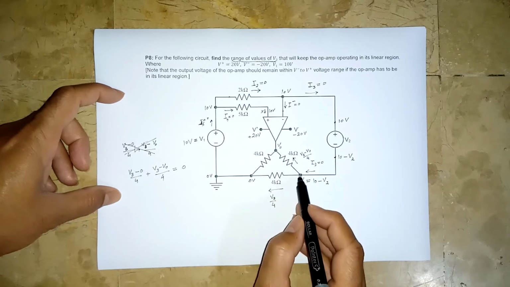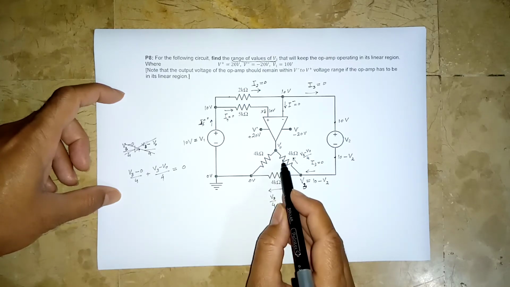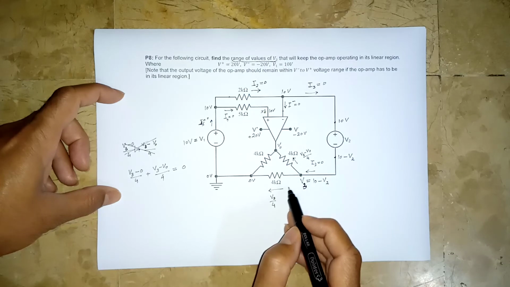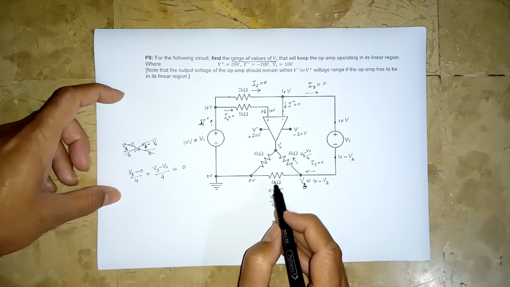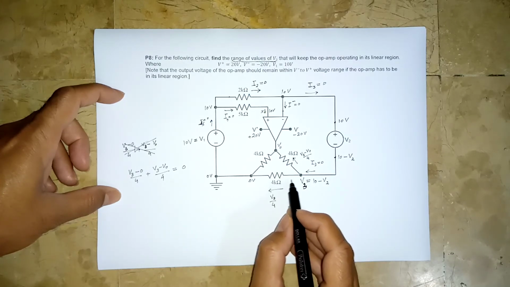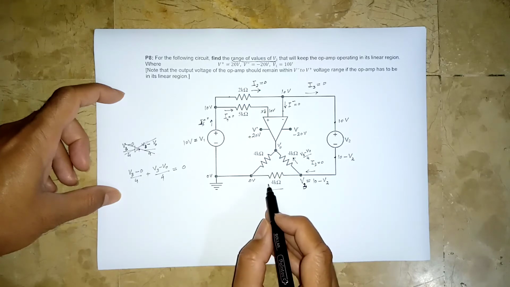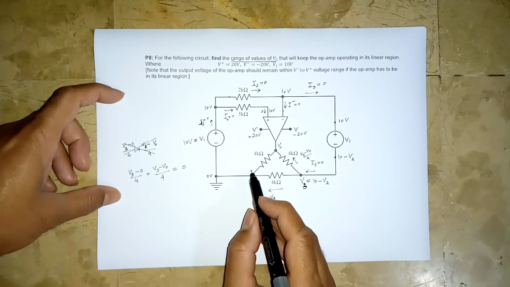So whatever the current would be flowing here, this current would be flowing in the opposite direction. So this current going here, all the current would go here. And all this current going here must be coming from here.